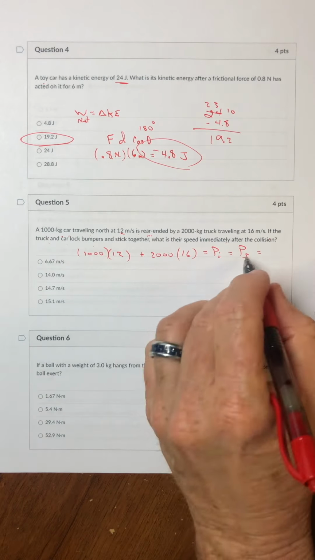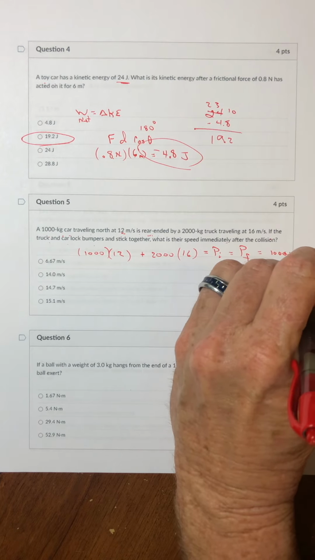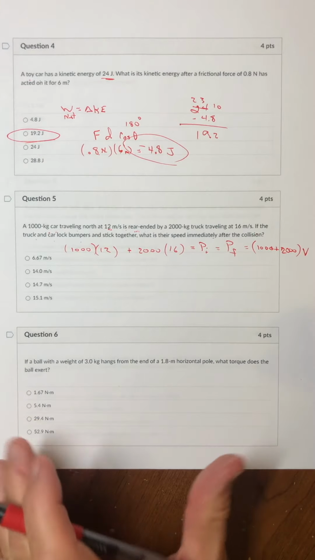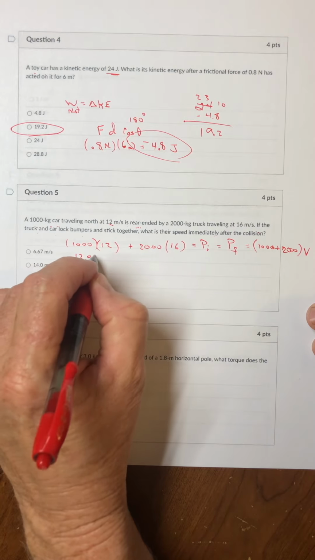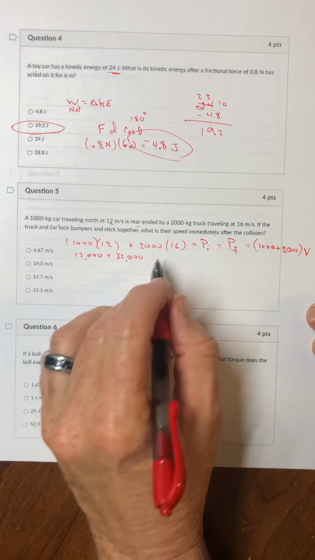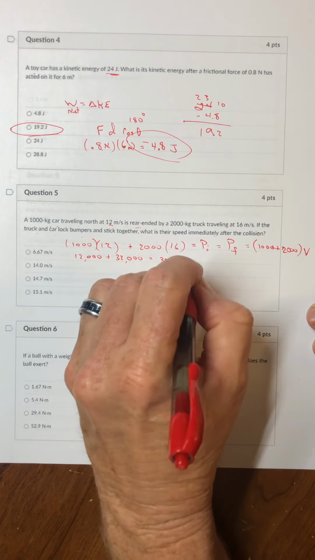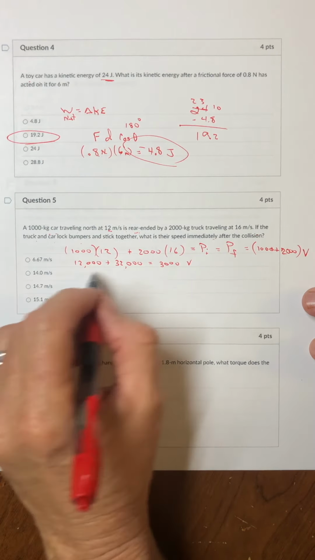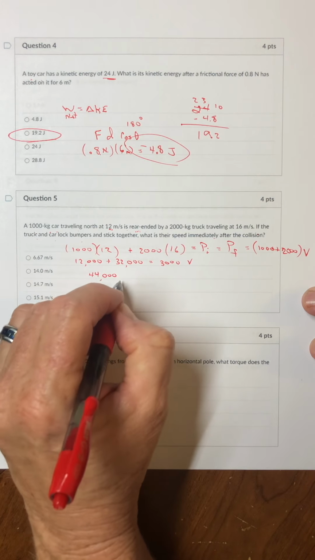So as far as the final momentum, you could think of it as one big object made out of 3,000 kilograms. And so this right here is 12,000, and this is 32,000, and that has to equal 3,000 times V. And it looks like if I put these together, what is this? 44,000.